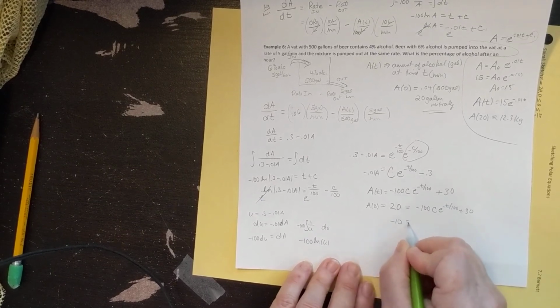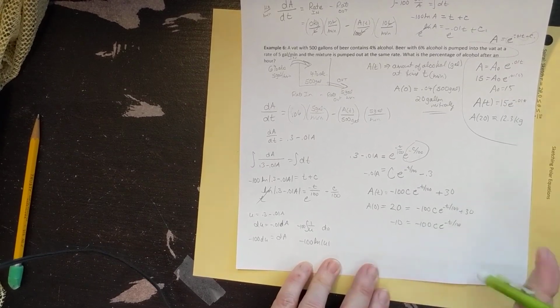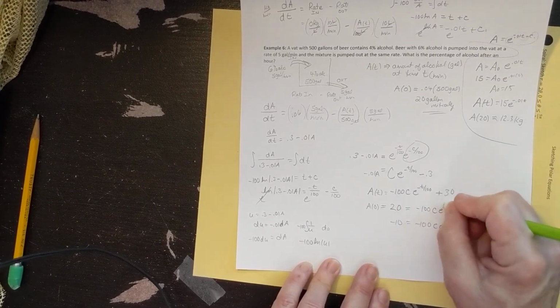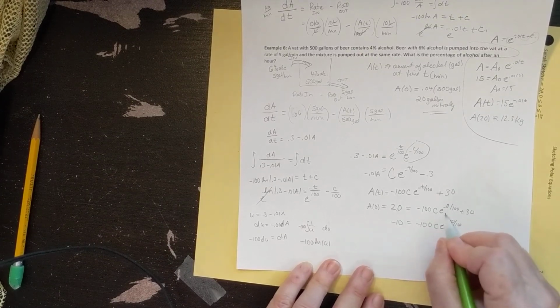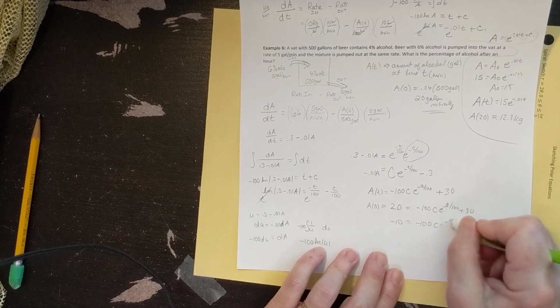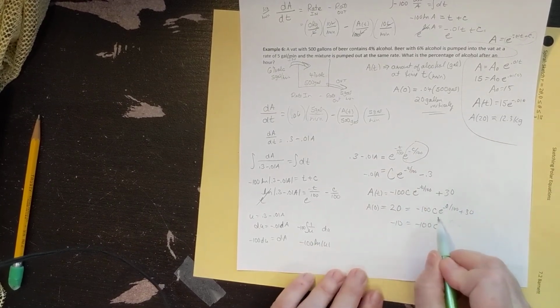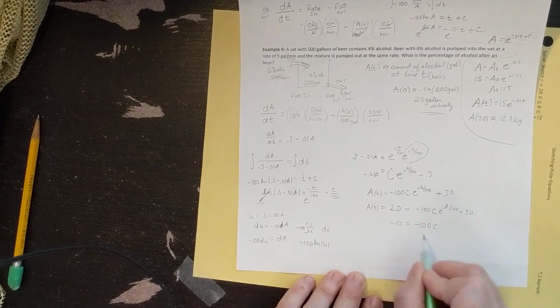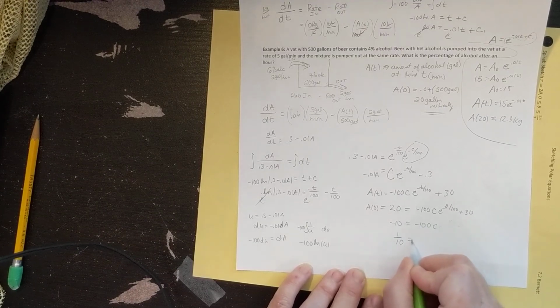Subtract 30. Oh wait, what was t? t was equal to 0. This is a 0 at this point, sorry. Okay, so what does that do to this? This becomes e to the 0, or a 1. So this is really negative 100 C times 1. So C is going to equal negative 10 divided by negative 100, or 10 over 100, or 1 over 10 is what C is equal to.